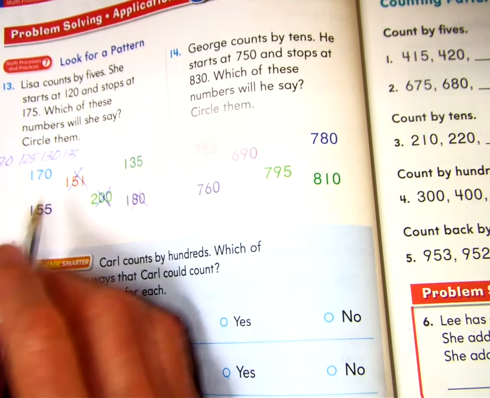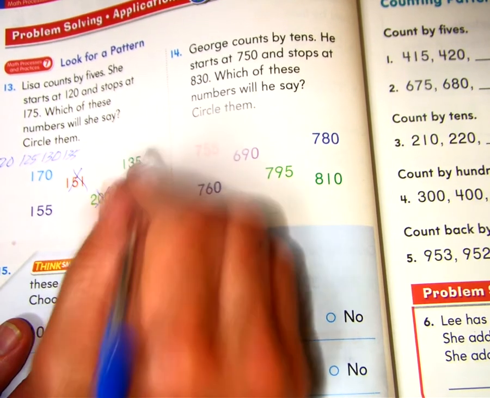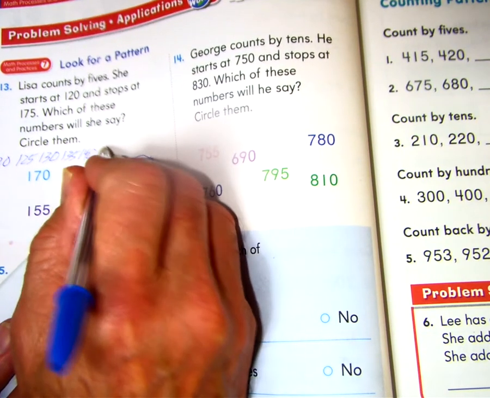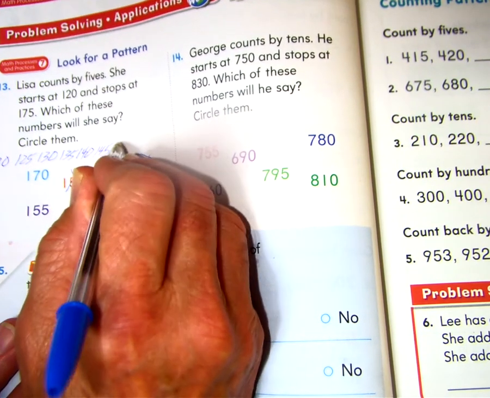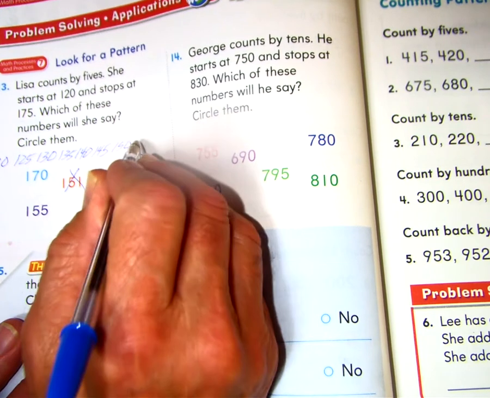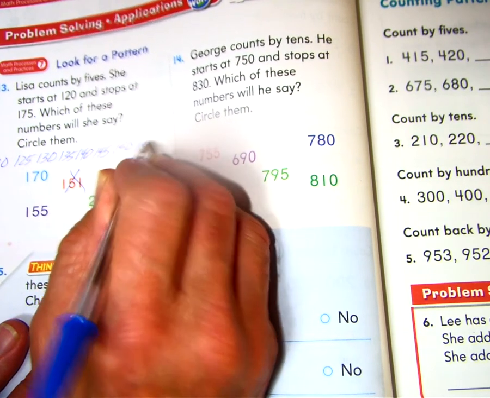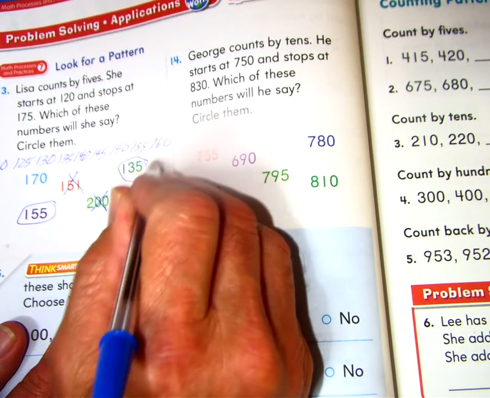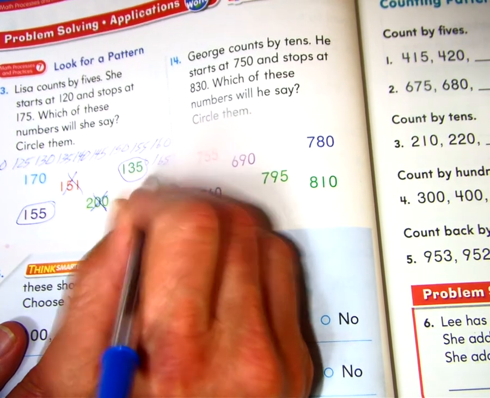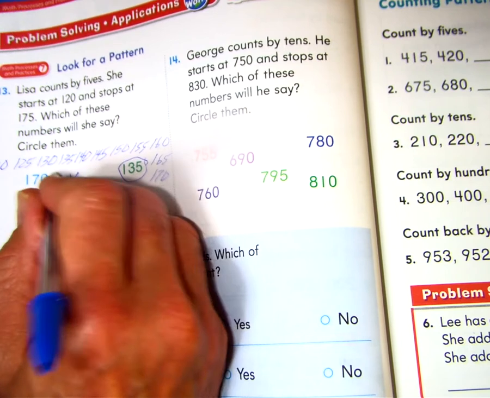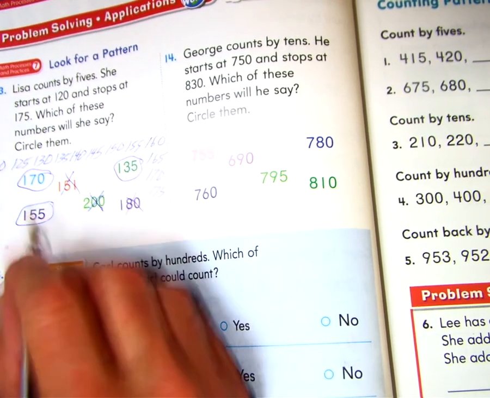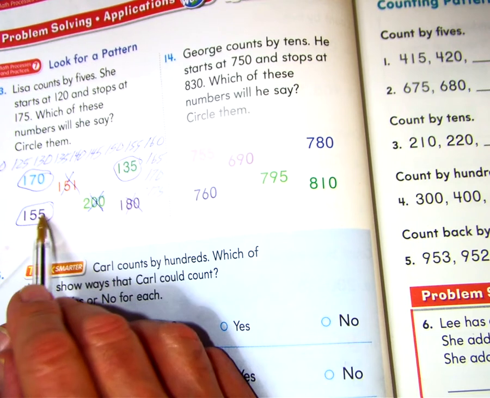Estoy cantando de 5 en 5. 140. 145. 150. 155. Allá está. 160. 165. 170. 175. Ganamos. Son los tres que dijimos.